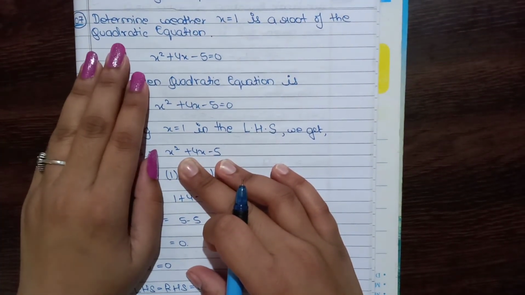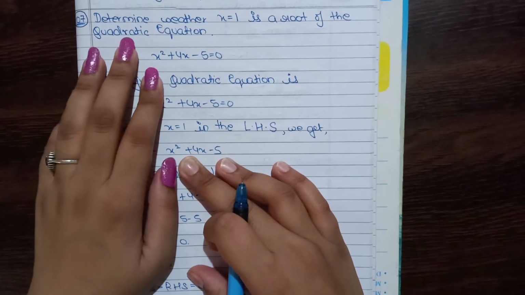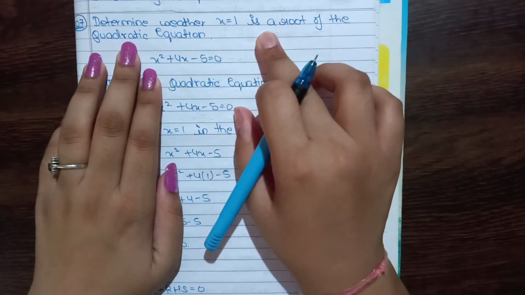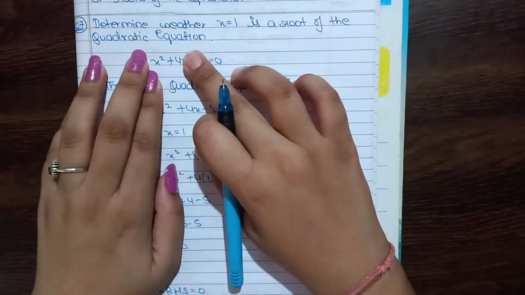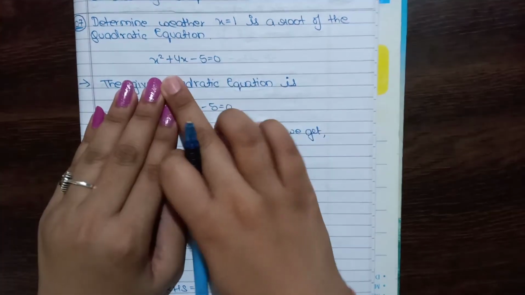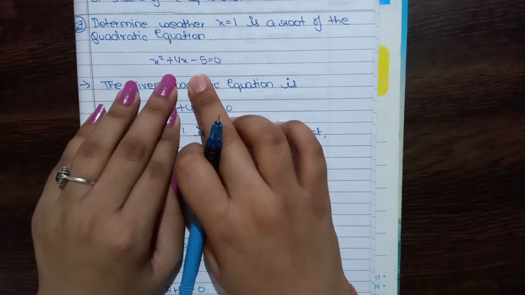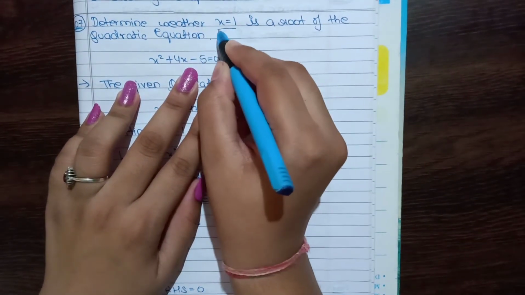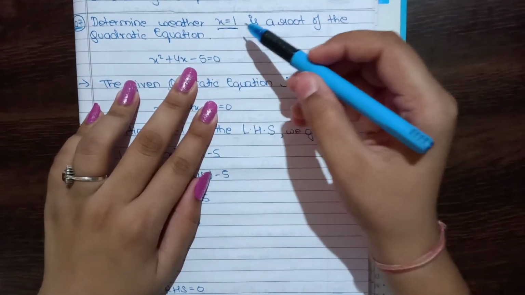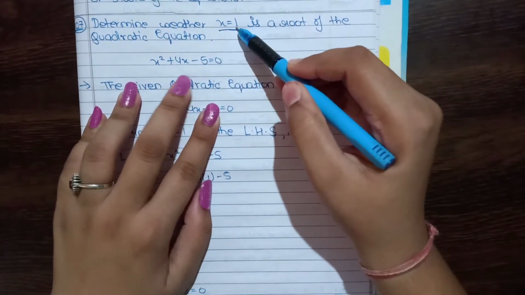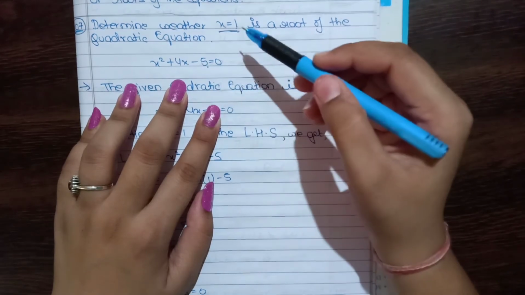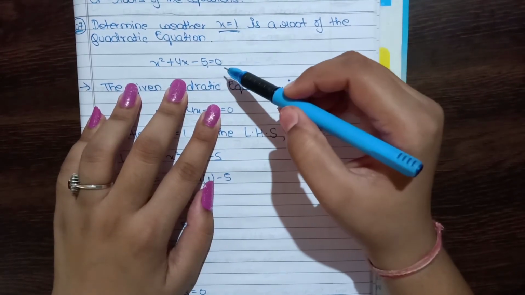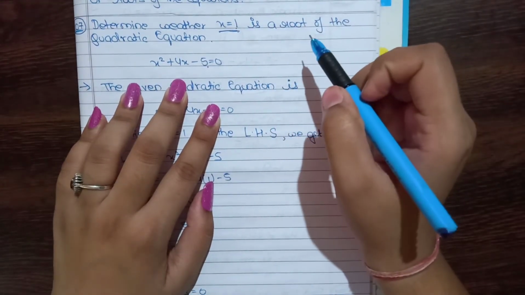First of all, we are going to read the question. After that we will see how to solve it. So determine whether x is equals to 1 is a root of the quadratic equation x square plus 4x minus 5. So this root is given to us. First of all, we will put x is equals to 1 in this equation, and let's see whether it is satisfying this equation or not. If it is not satisfying, then it is not the root of the quadratic equation.